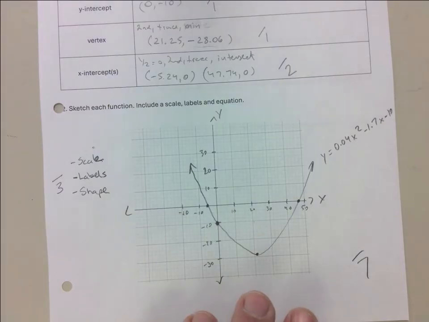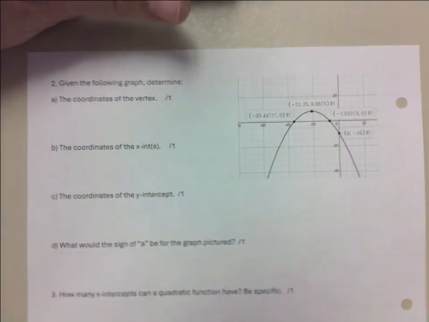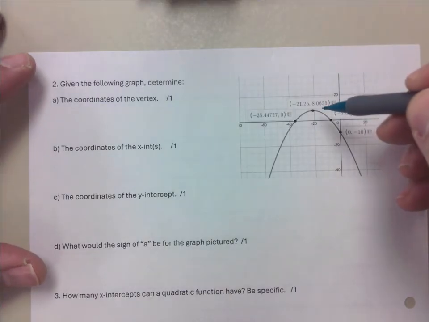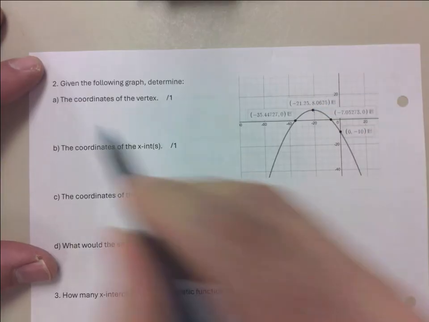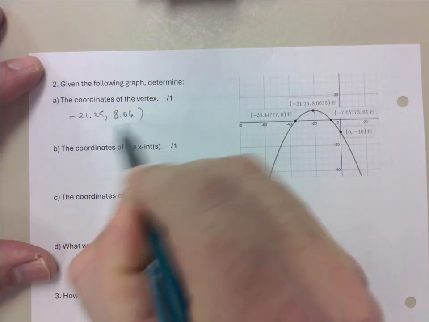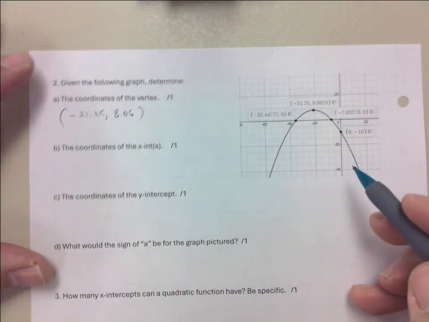All right, the back side. Given this graph, you want the coordinates of the vertex, so I'm assuming you know where everything is. The vertex is right there. So this is -21.25, 8.06. That's it. 1 mark for that.